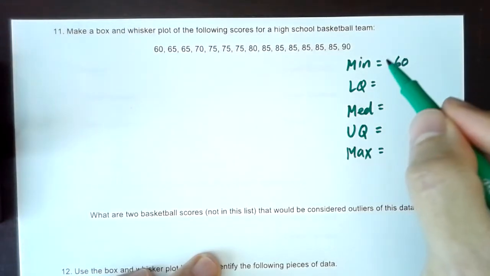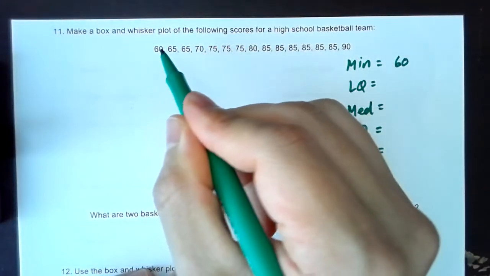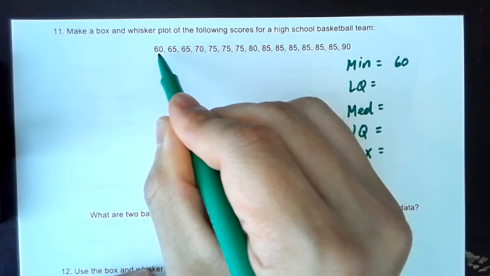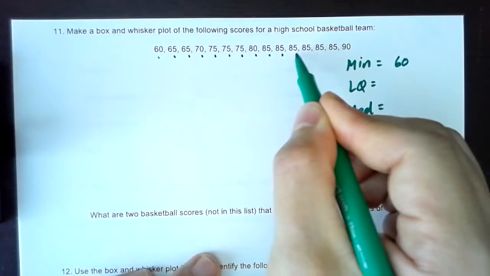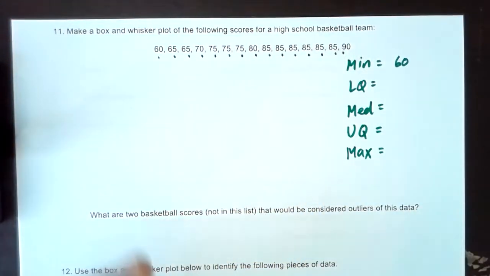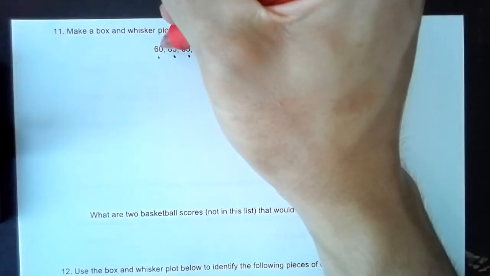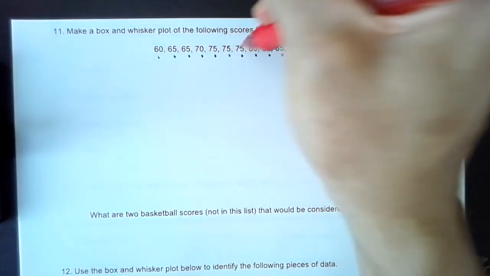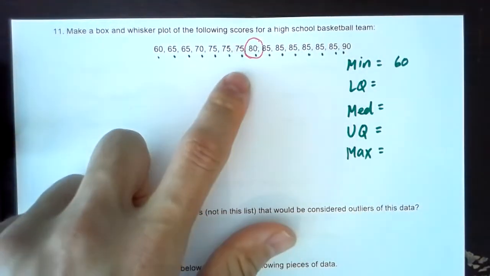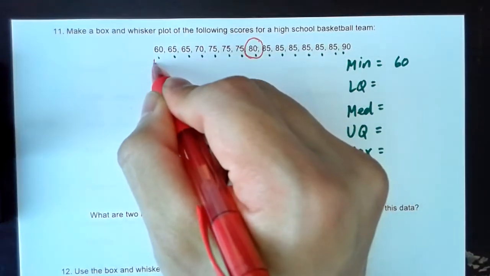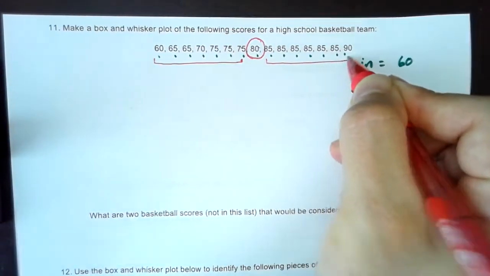What is the lower quartile? Well, the lower quartile is the median of the first half. So let's count how many numbers we have. 1, 2, 3, 4, 5, 6, 7, 8, 9, 10, 11, 12, 13, 14, 15. So notice we have 15 numbers. So the special number is the eighth number. 1, 2, 3, 4, 5, 6, 7, 8. The eighth number is directly in the middle, so that's not part of the first half or the second half. So make sure you don't include it.